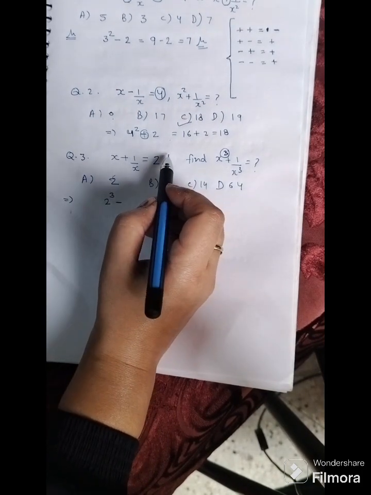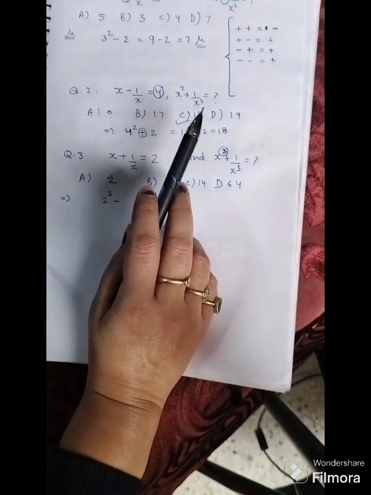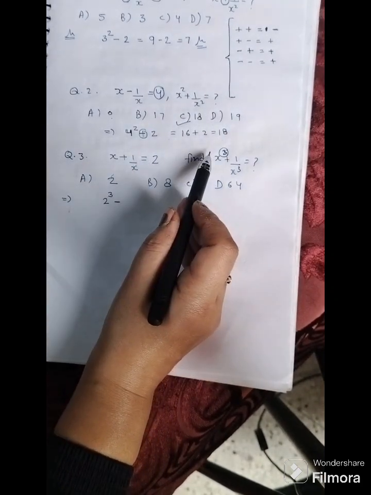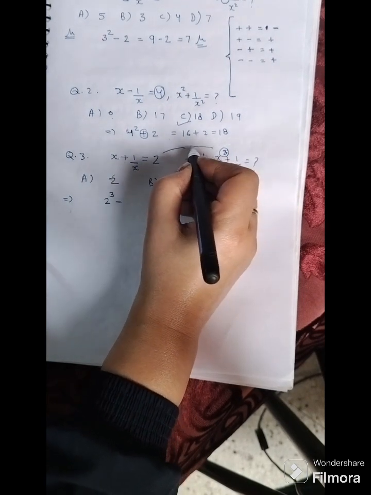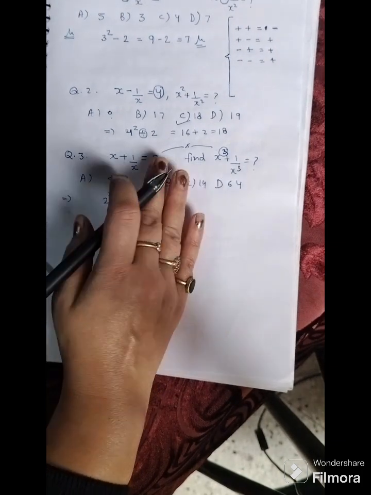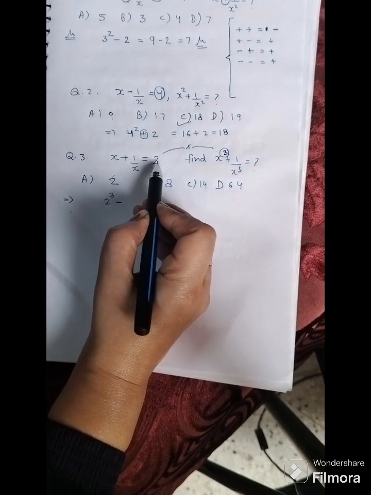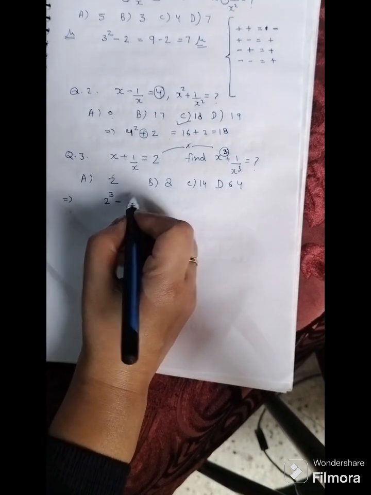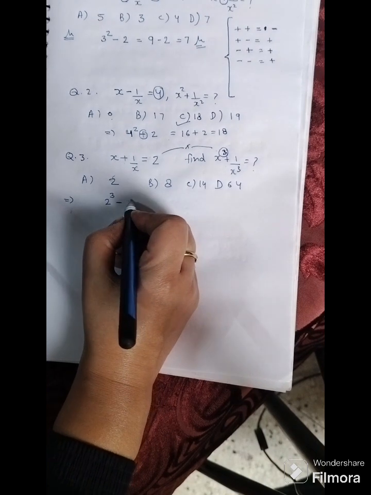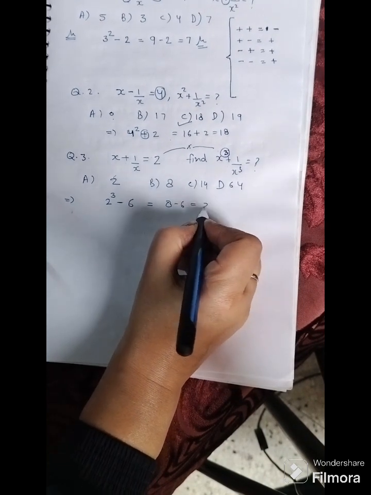Now in square, what we did was simply subtract 2. But in this case we will subtract the multiplication of these two, or you can say you simply multiply this number by 3 and then subtract. So it will be 2 into 3, 6. 8 minus 6 is equal to 2.